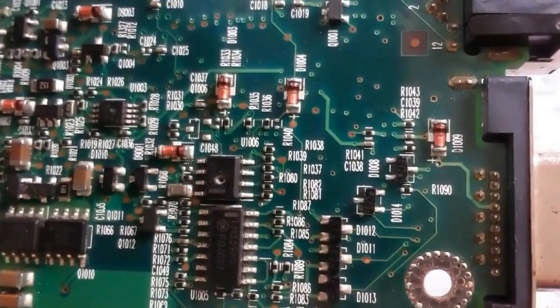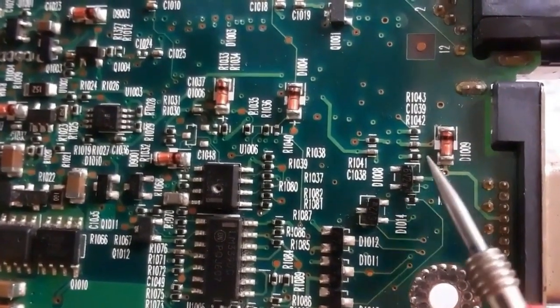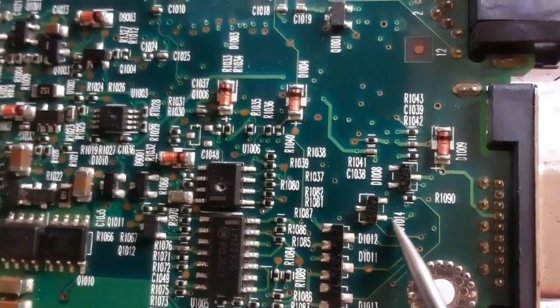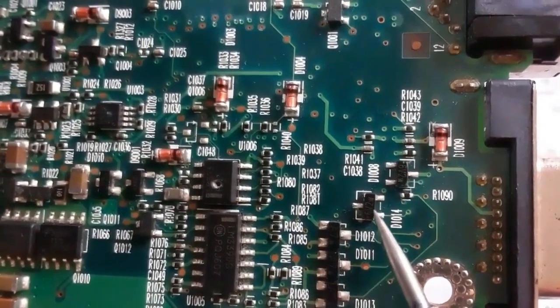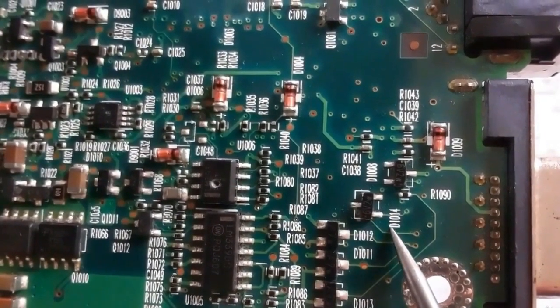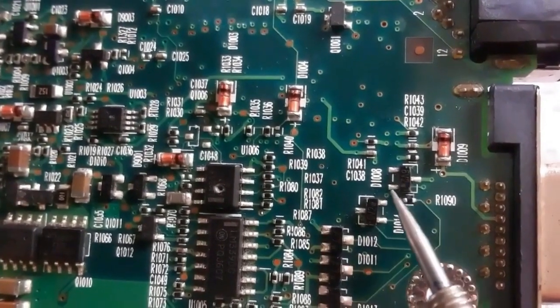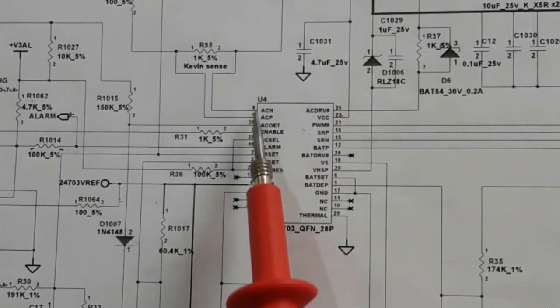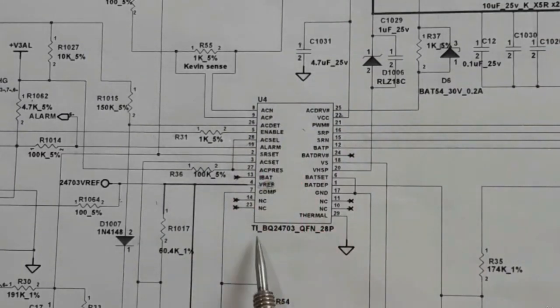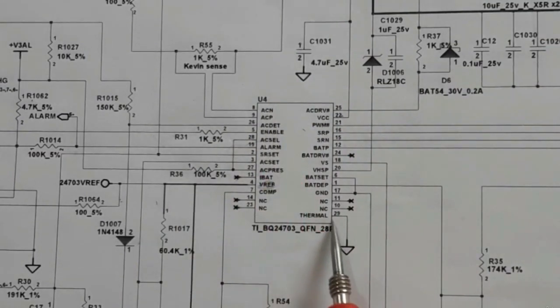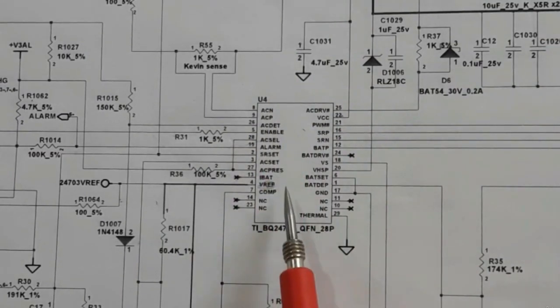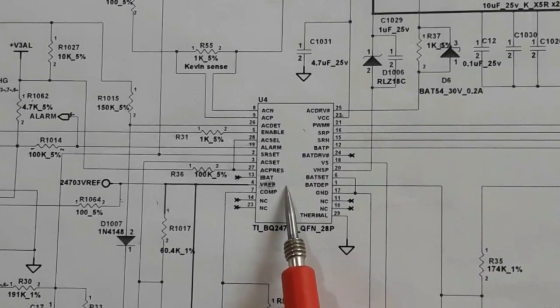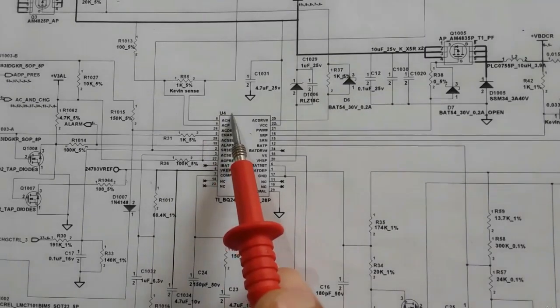As you can see here, these are 2 diodes. We have D1014 here. So these 2 are diodes. This is the charge IC, power management. Here, this is its reference. If you have a bad IC, you should replace it with the same reference. We have U4. The reference in the motherboard is U4.